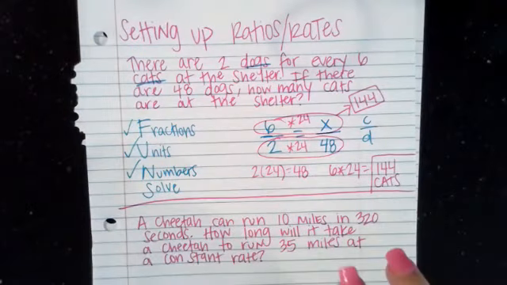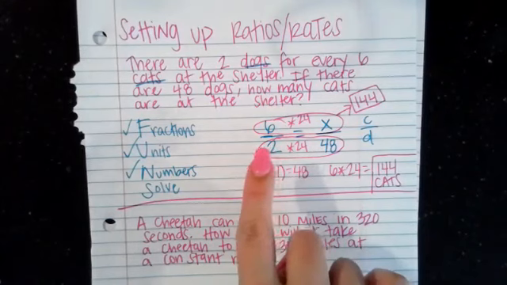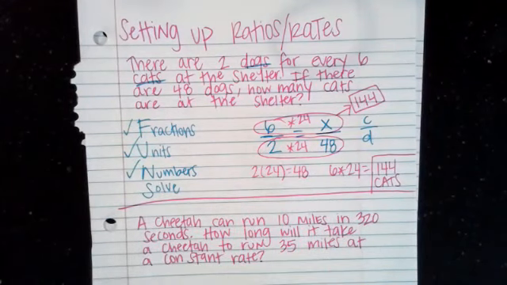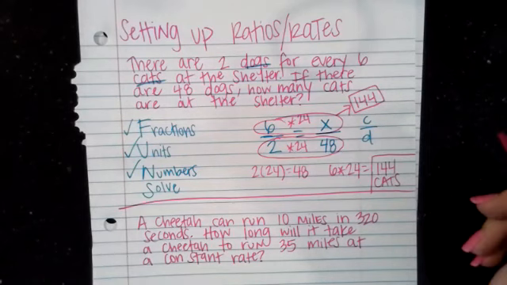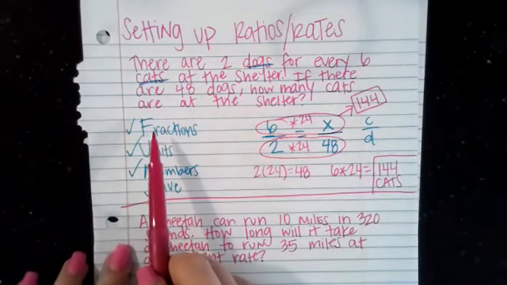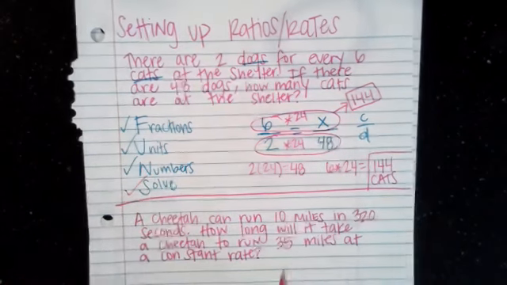So by setting up two equivalent ratios to each other, and by using the crossroads method of looking at my numerators and denominators, I was able to figure out how many cats were at the shelter. So I set up my two fractions, plugged in my units, plugged in my numbers, and then I solved.